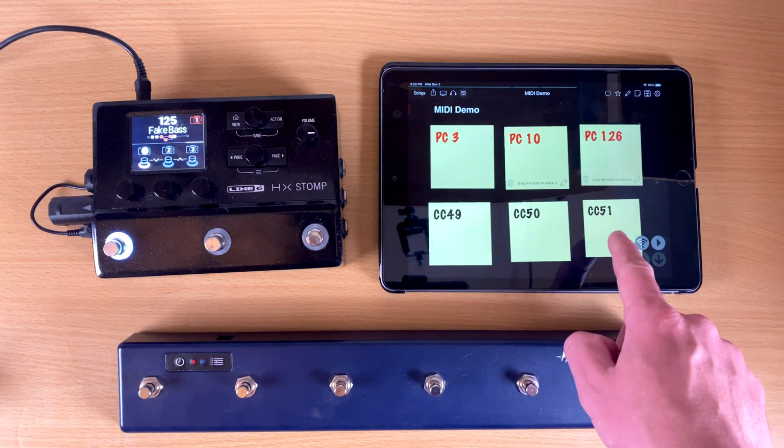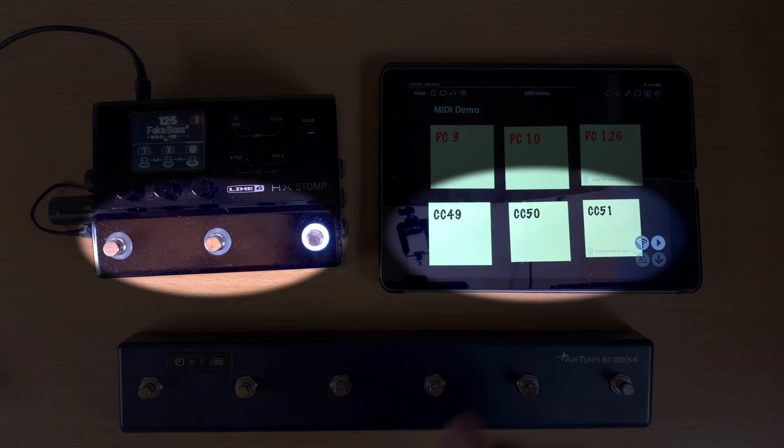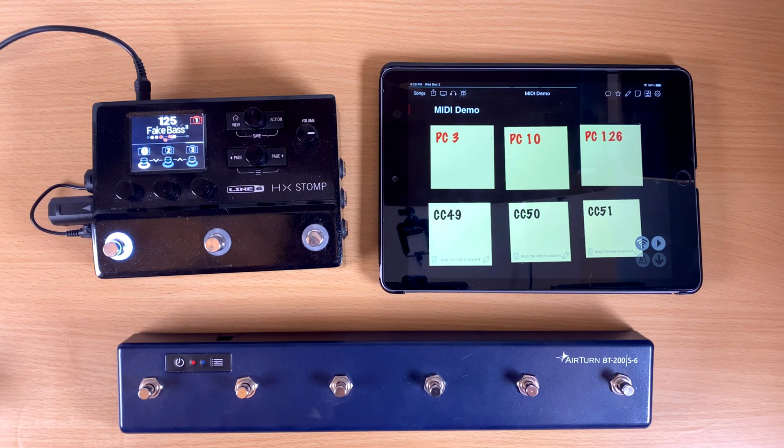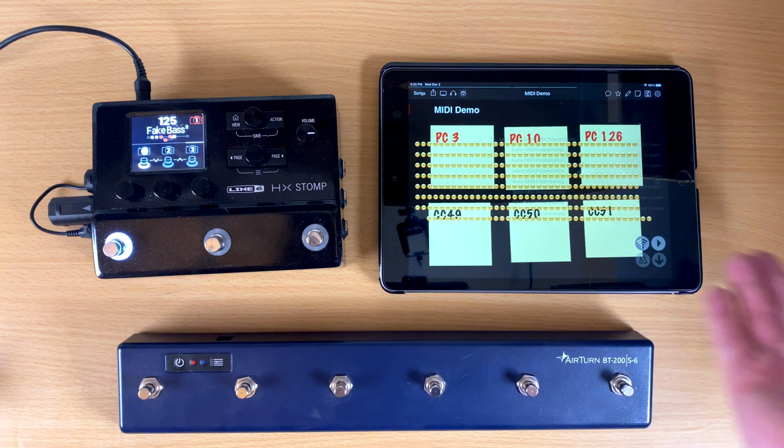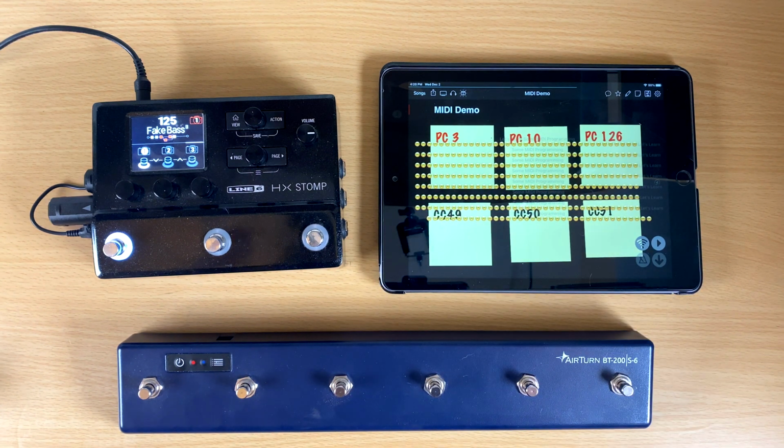Now if I touch this, this light will light up. Next one. Next one, so on and so forth. Or this one, I can get to display a goofy message on my iPad. That is what we're going to be going over in this video.